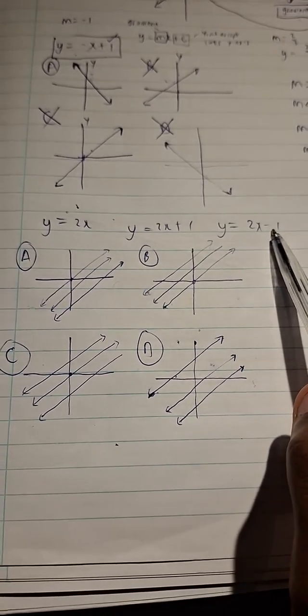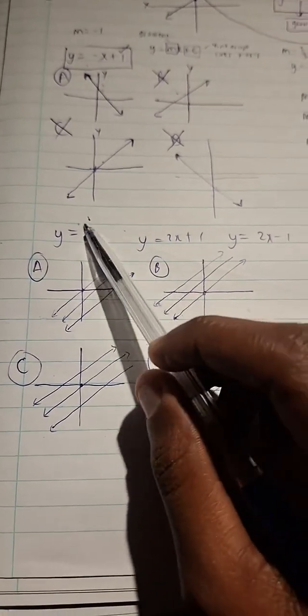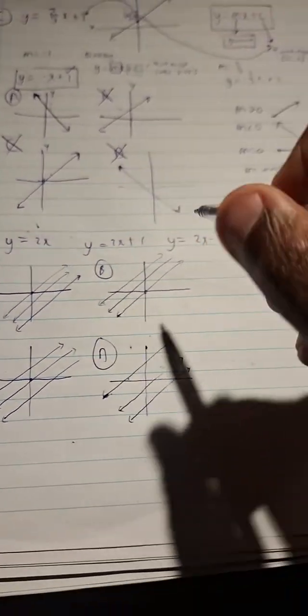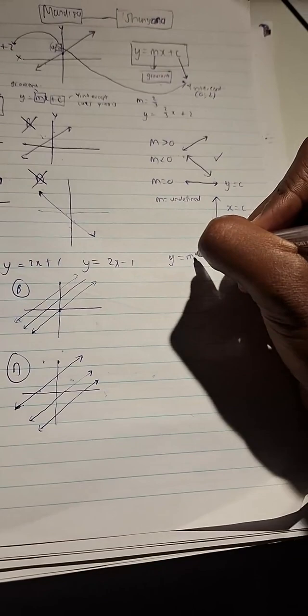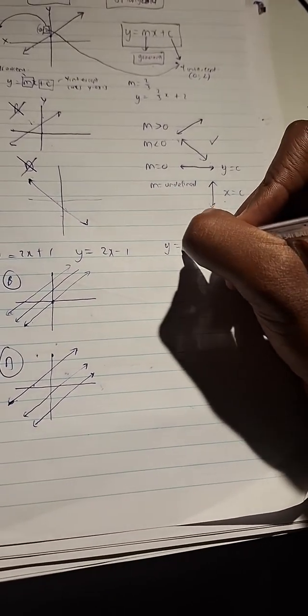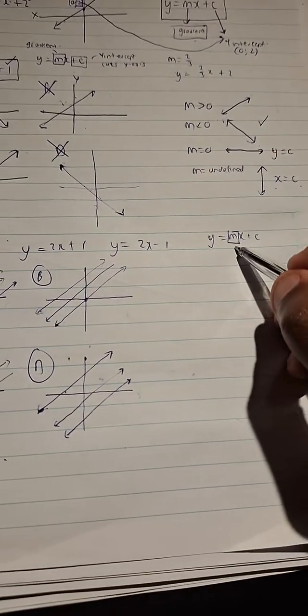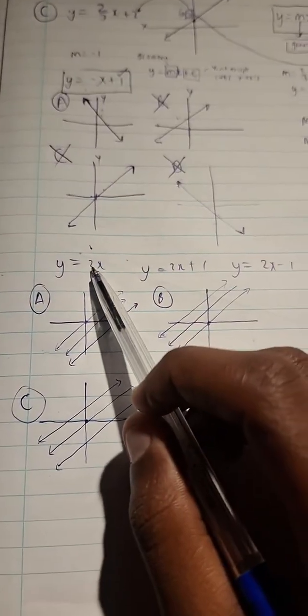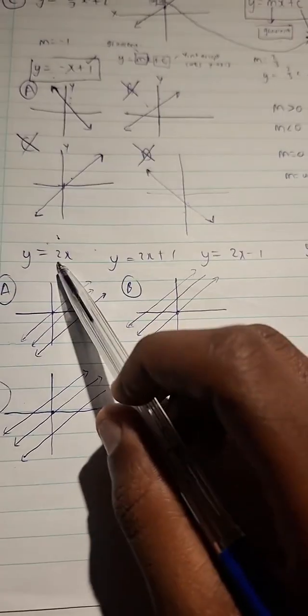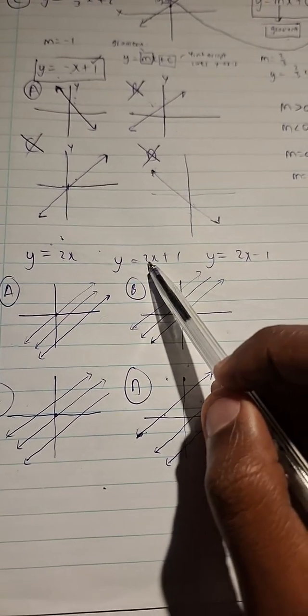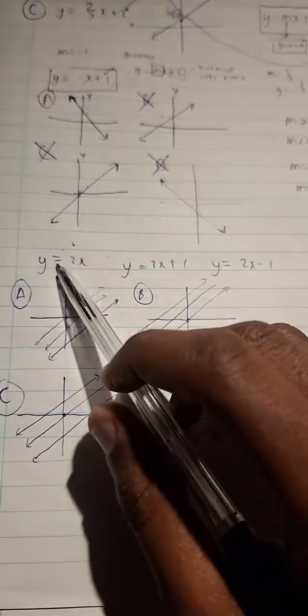Now let's note something here. Y is equal to 2x. First and foremost, in the equation in standard form, m stands for the gradient. And as you can see, the gradients for all your lines are the same. This is 2, this is 2, and this is 2 in the standard form.